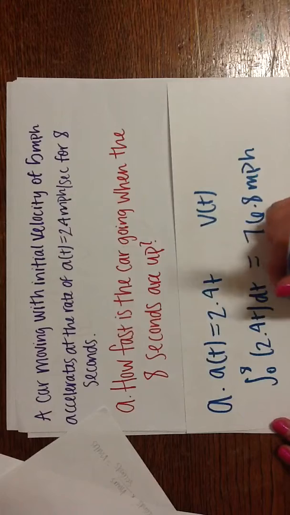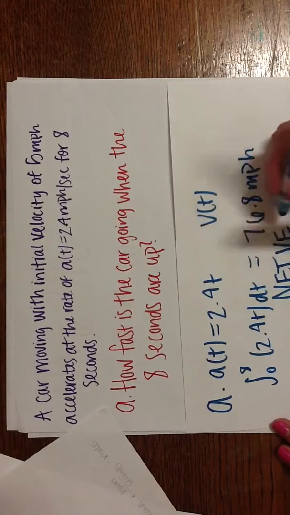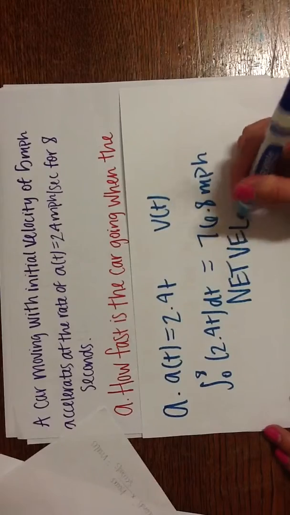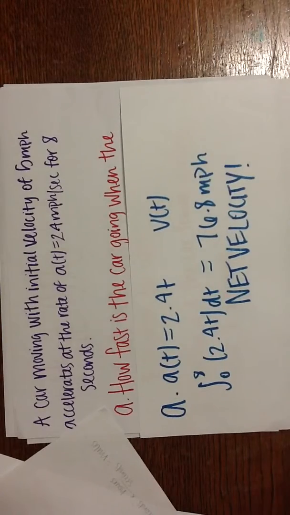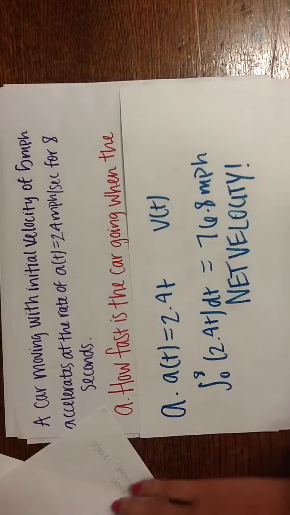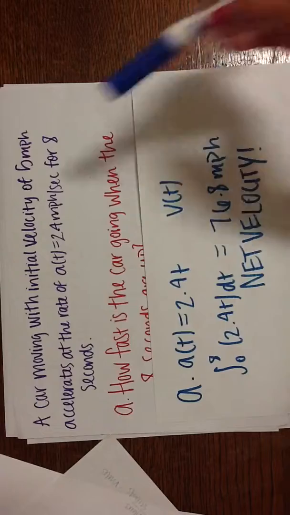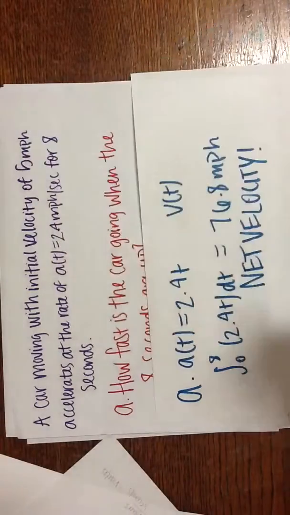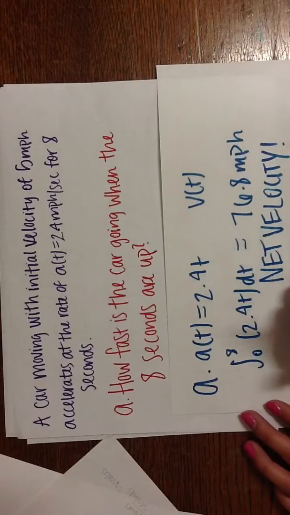But note that this is net velocity, not the final answer. And so what is our initial rate? It tells us in the beginning with initial velocity of 5 miles per hour. So next, simply define v of 8.